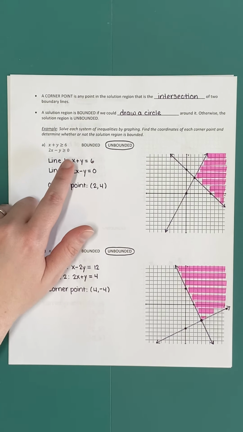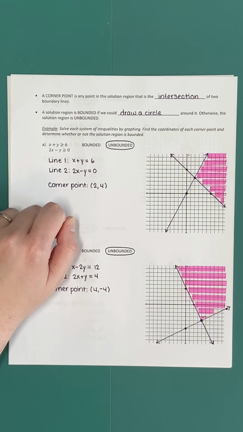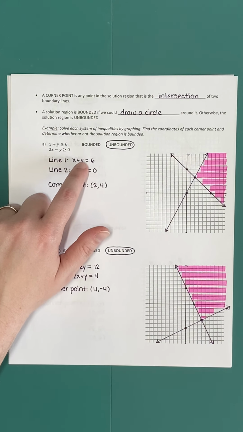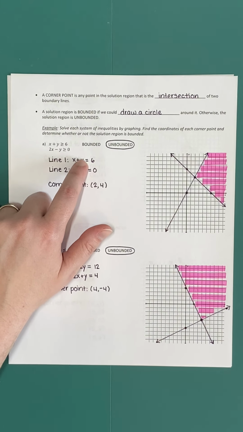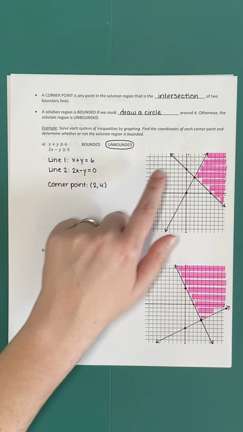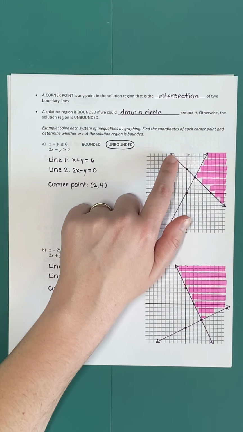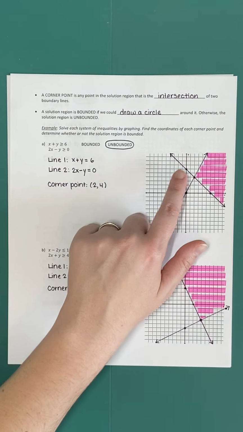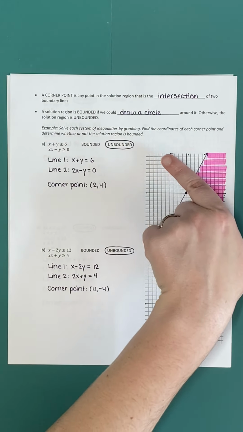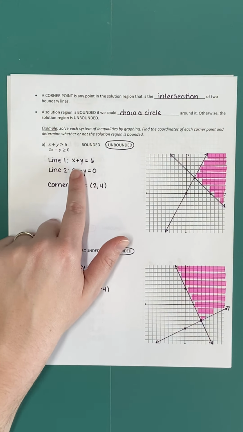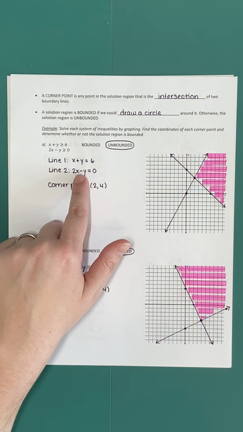Say I wanted to graph these by hand. Remember, an easy way to do that would be with intercepts. For that first line, if we let x be 0, we know that y would have to be 6. If we let y be 0, we know that x would have to be 6. So this particular line is represented by two intercepts, both at positive 6. So we could draw that boundary line pretty easily. If we were to choose a test point, we would end up shading the upper side of that line, the upper half plane.